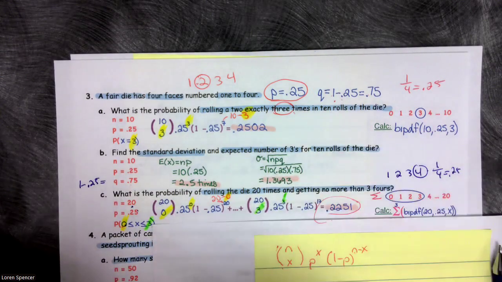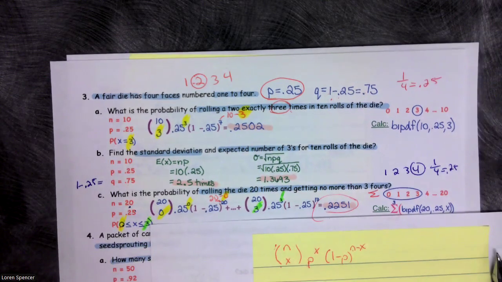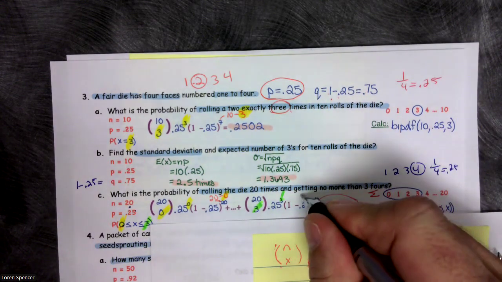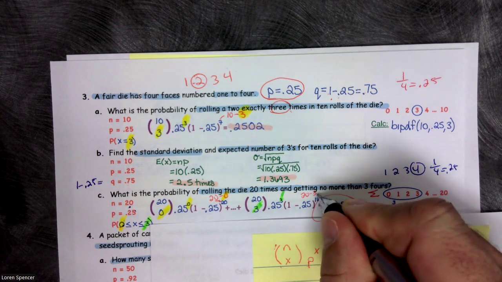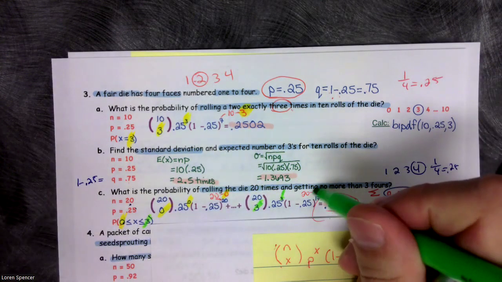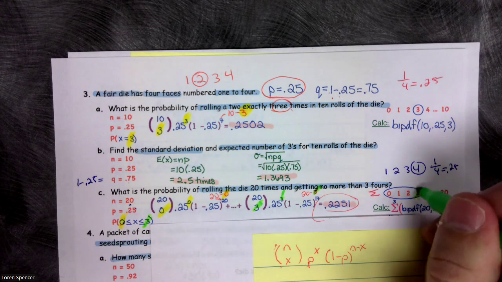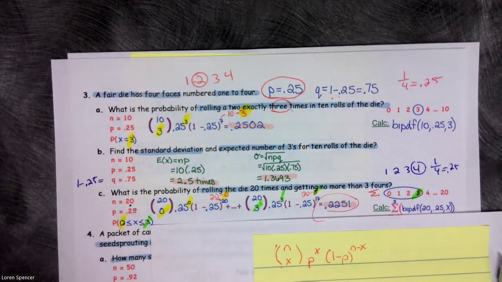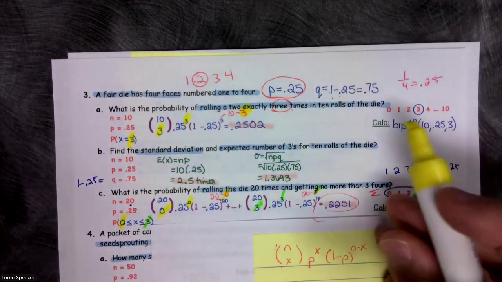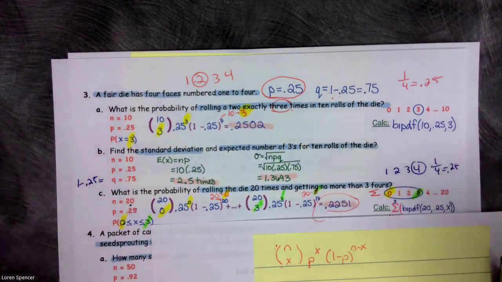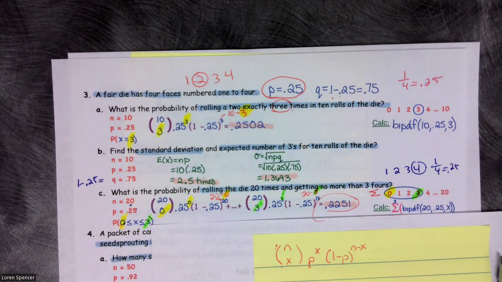And there it shows up again. And remember, it's also hidden right here because this is 20 minus 3, which gives me that 17. My lower value was 0. My higher value was 3.